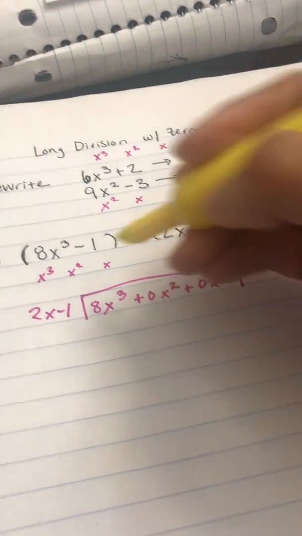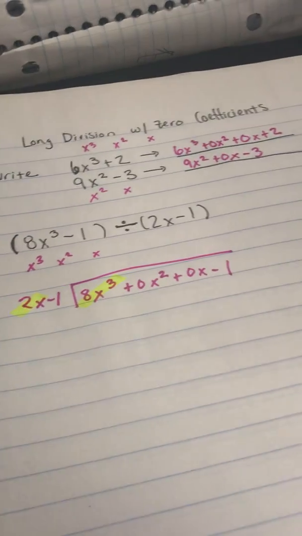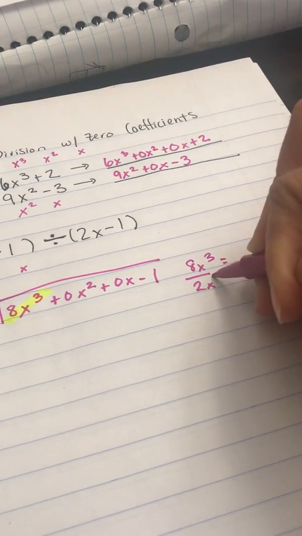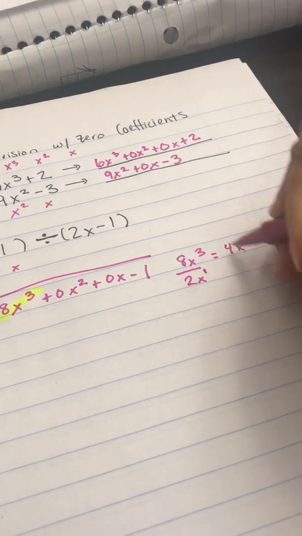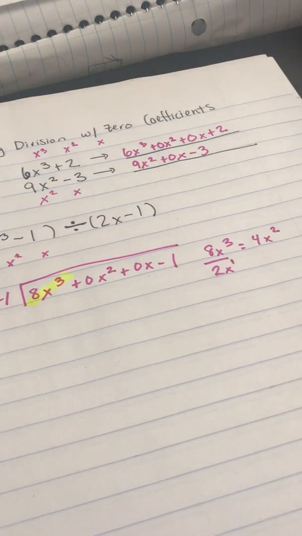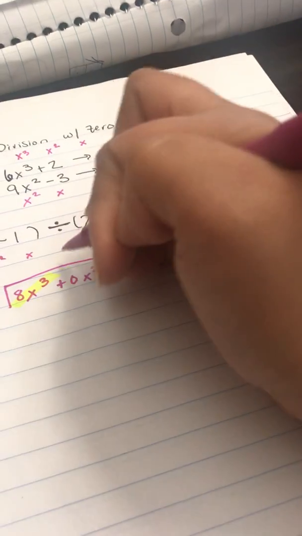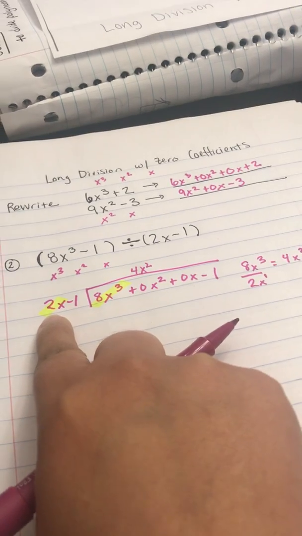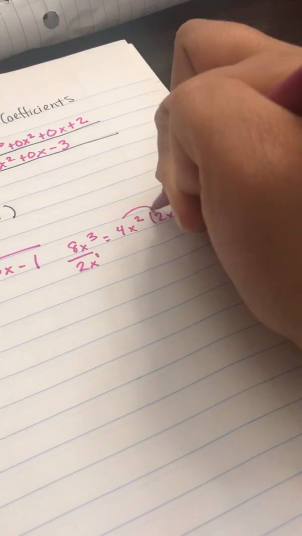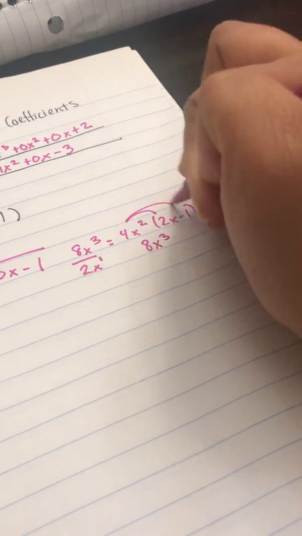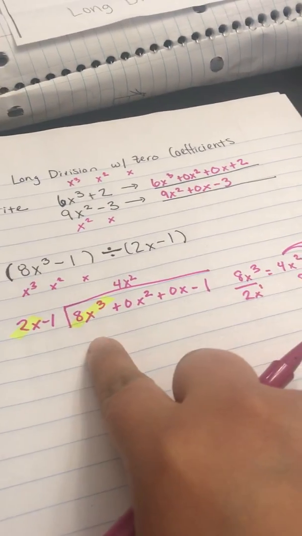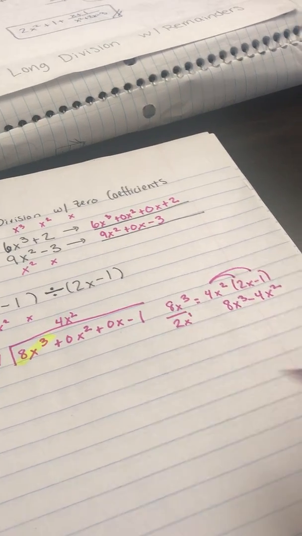So we're going to take the first terms, 8x cubed and 2x, and we're going to divide. 8 divided by 2 is 4, and then 3 minus 1 is 2, so that's 4x squared. That's part of your answer, so I'm going to write it on top. And then whatever you get here, remember you multiply it by whatever you're dividing by. So here the 2x minus 1. So I get 8x to the third power minus 4x squared. Remember, whatever you get here, you're going to write underneath. So 8x cubed minus 4x squared.